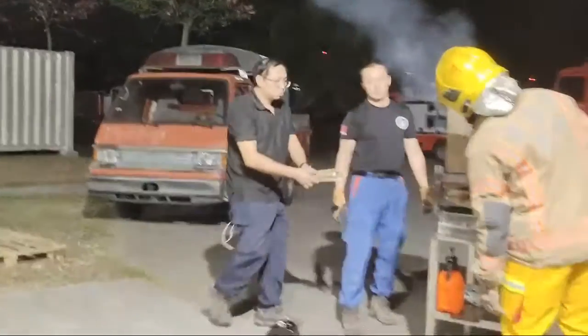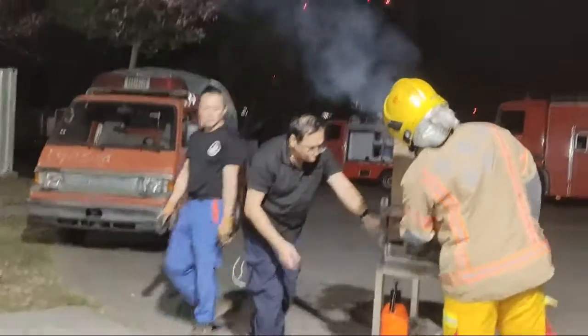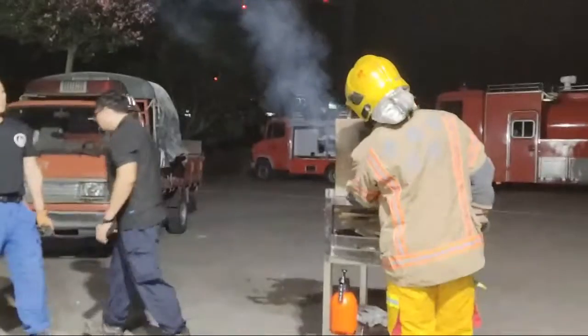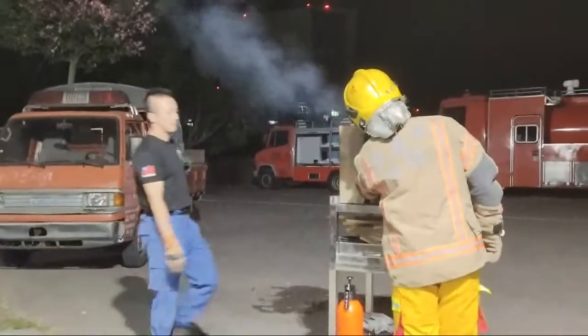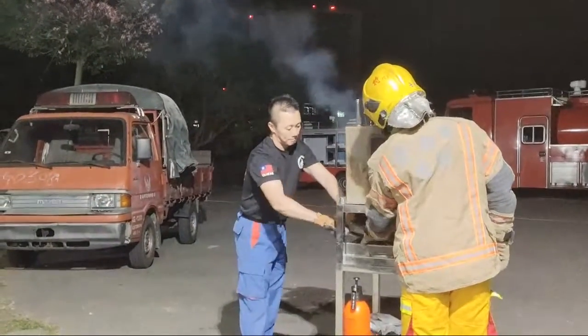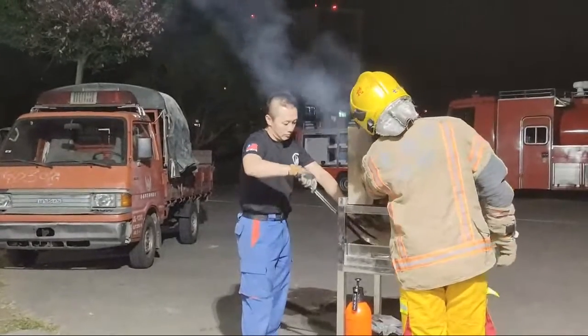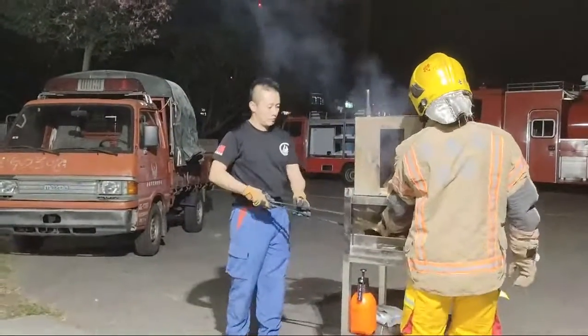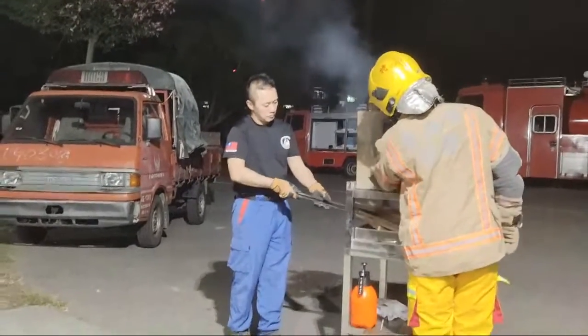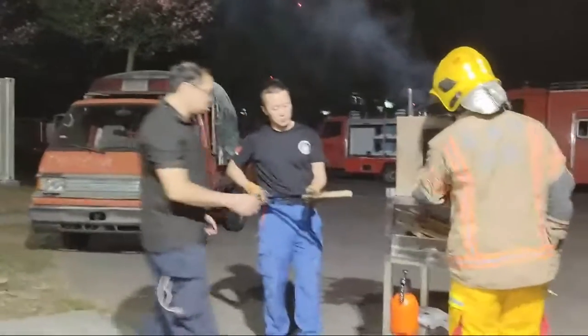Incomplete combustion. Yep, it's combustion. Basically, it tells you fire is big, right? But does it matter with the material inside of it? For example, if you are burning a tire, what color of smoke is coming out? It's black, right? And it's toxic.